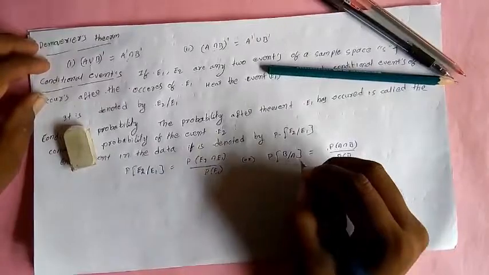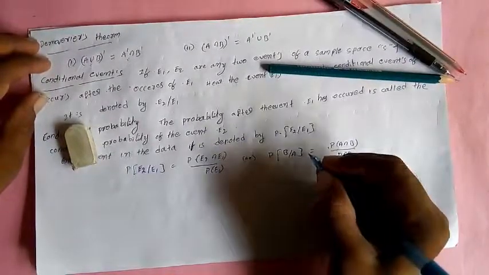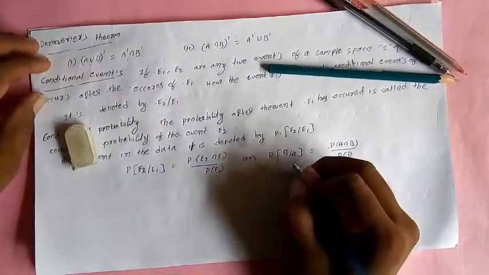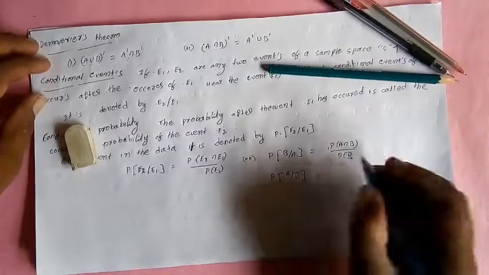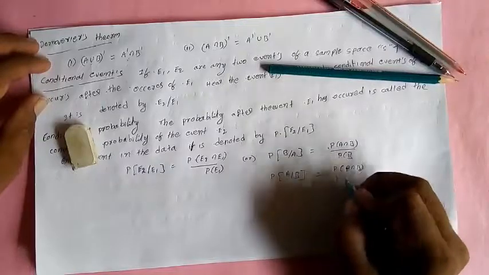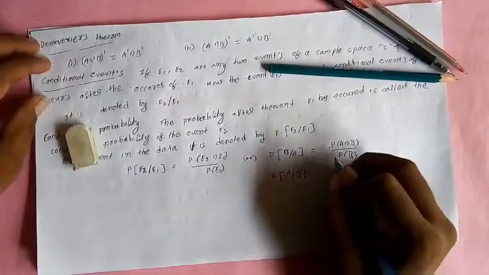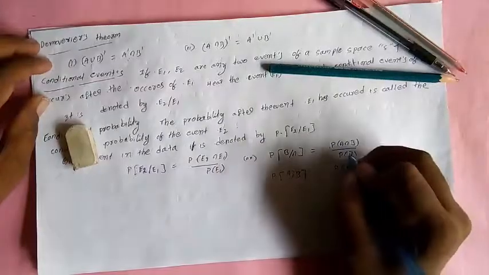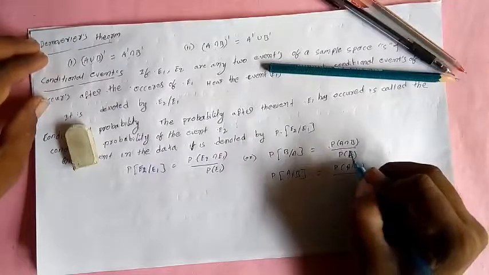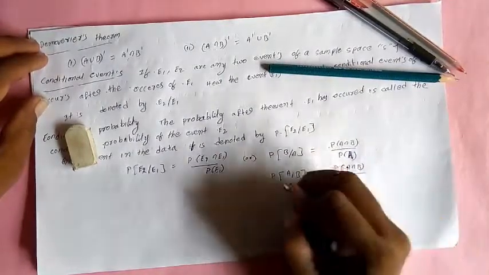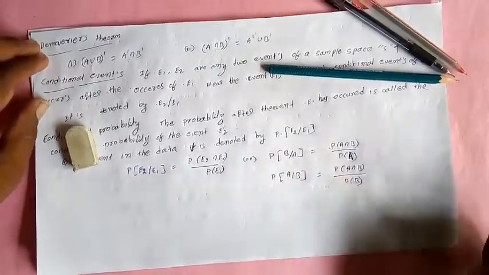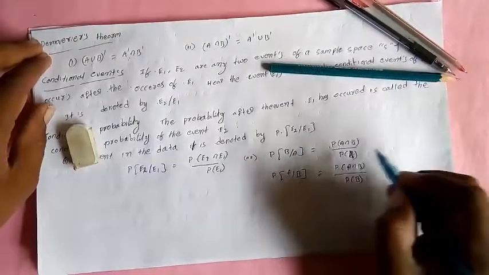Or there is another way, that is P of A by B. If A by B is given, it is simply P of A intersection B on top, the same for both.